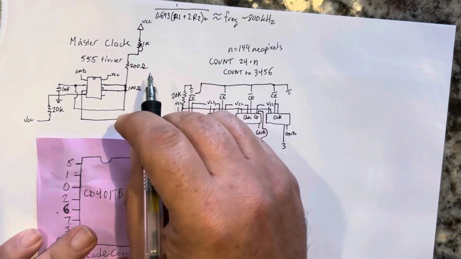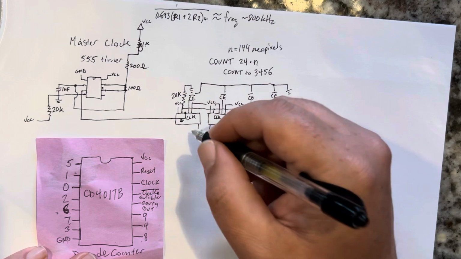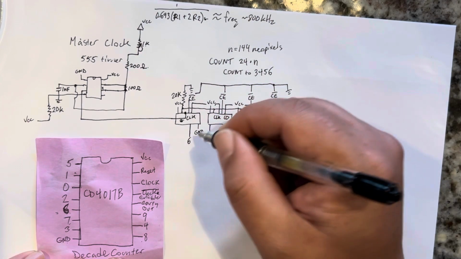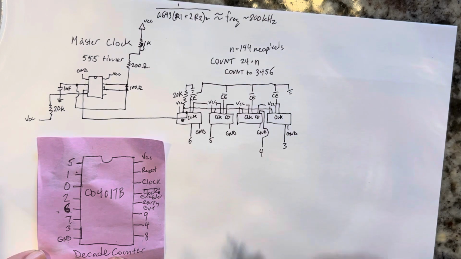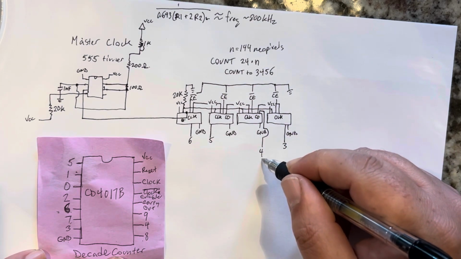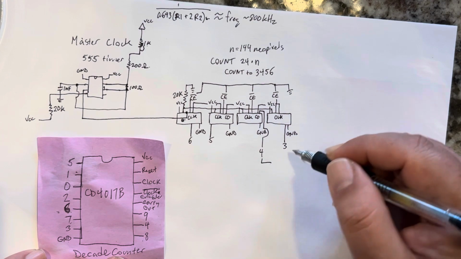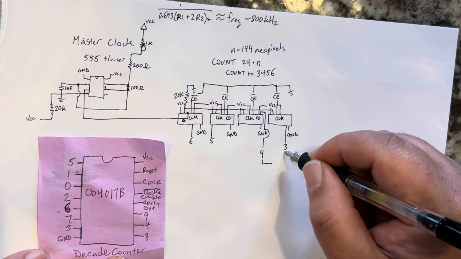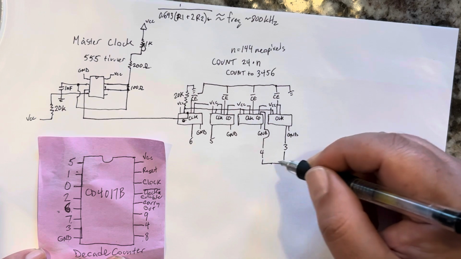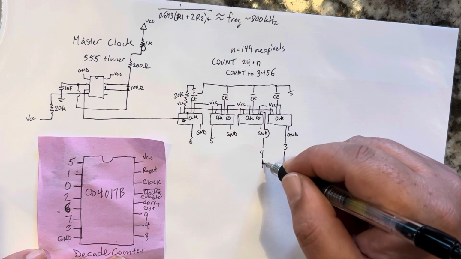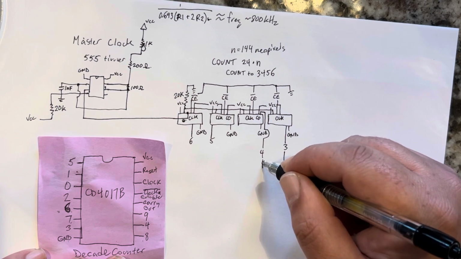And the pin corresponding to 6, which is the fifth pin. And I basically took these outputs. The outputs go high when it reaches that count. And I connected them.